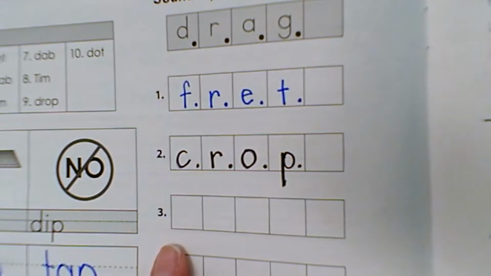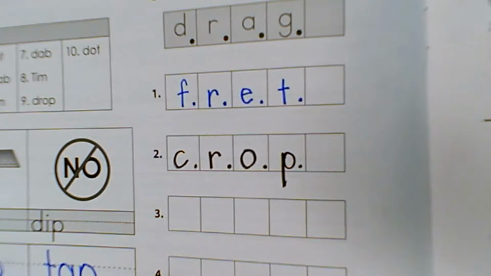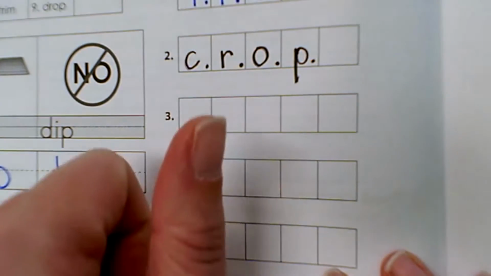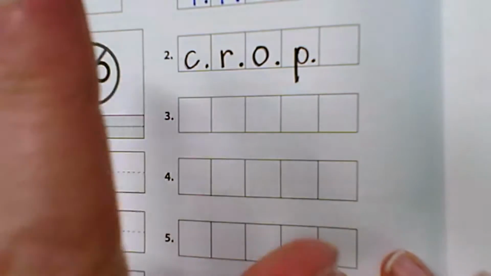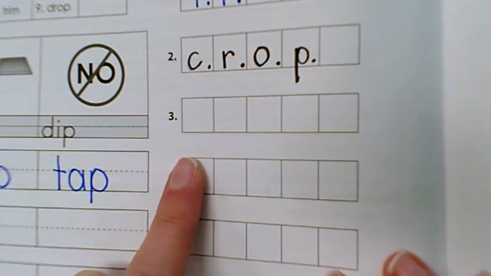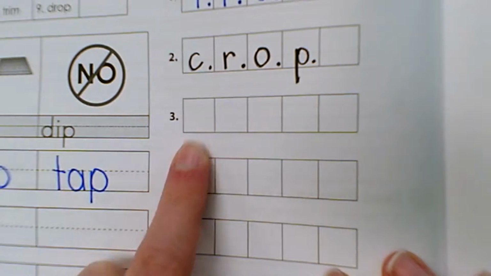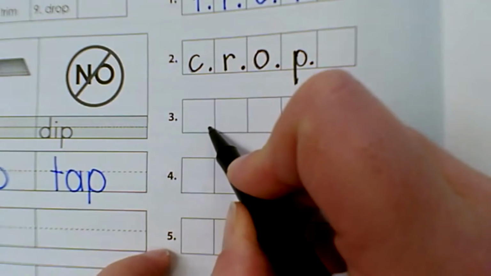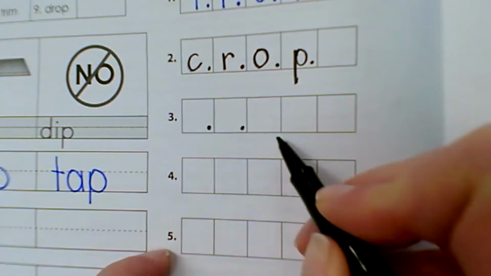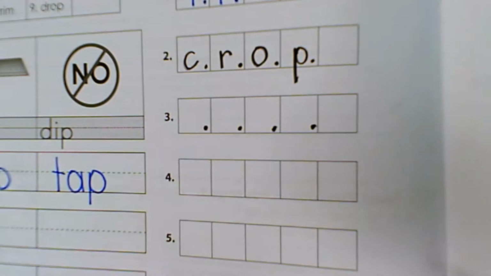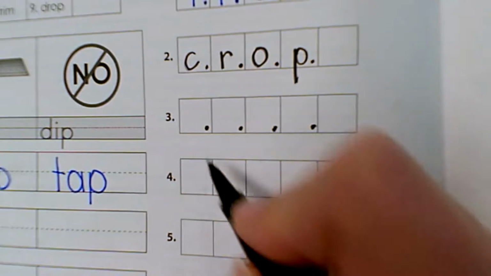The number 3, the word is grid. Say grid. Good. Let's finger stretch the word grid. G, R, I, D. There are 4 sounds in the word grid. I want you to dot each box and say the sound as you dot. G, R, I, D. What sound spells G?